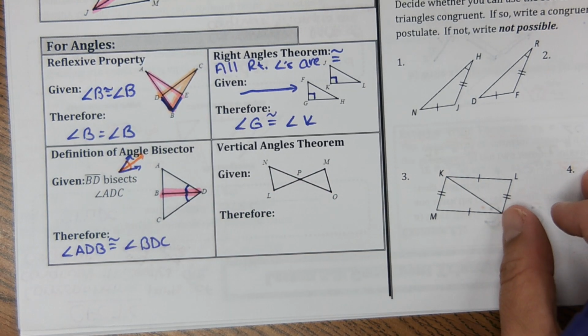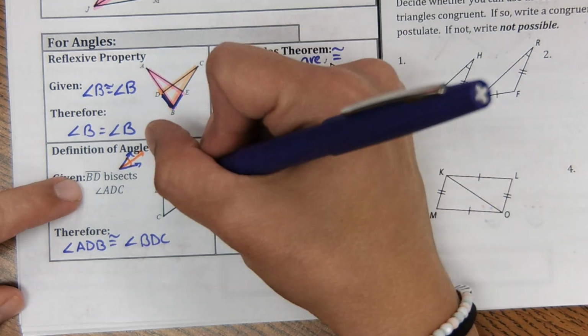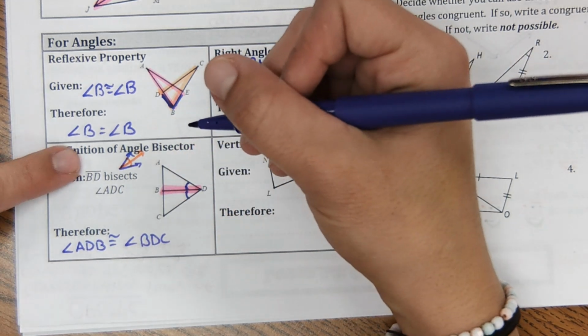So these are situations that are going to come up in proofs. For example, if it says BD bisects angle ADC, then we can say that these two angles are equal, and the reason would be definition of angle bisector.